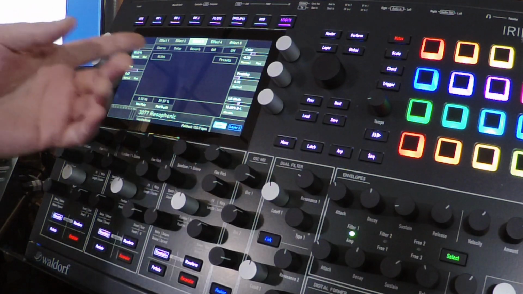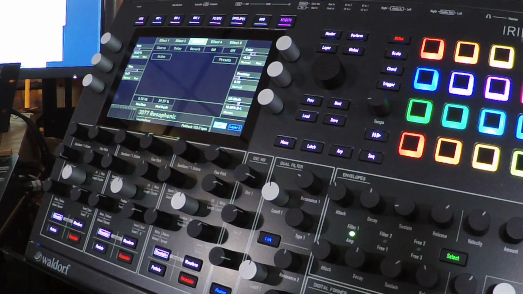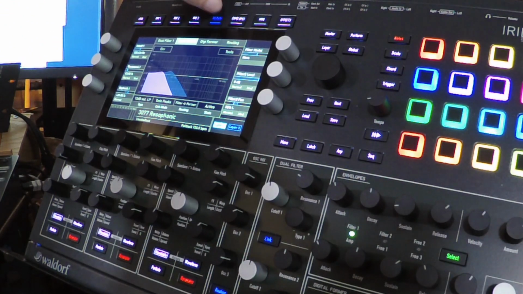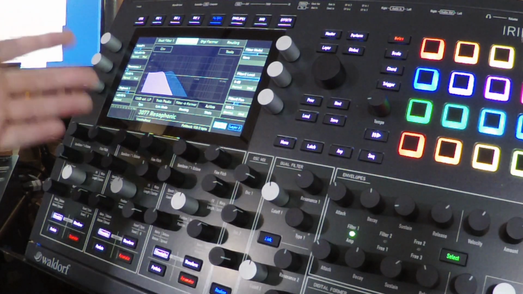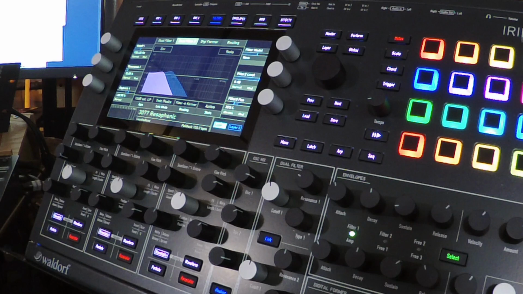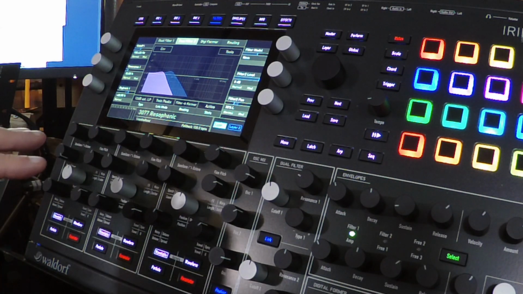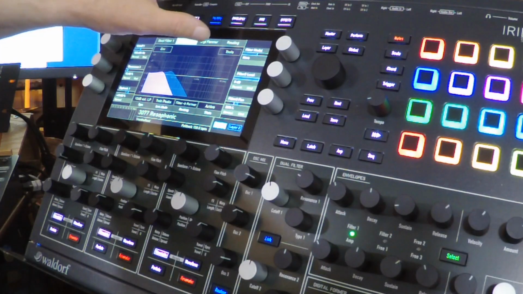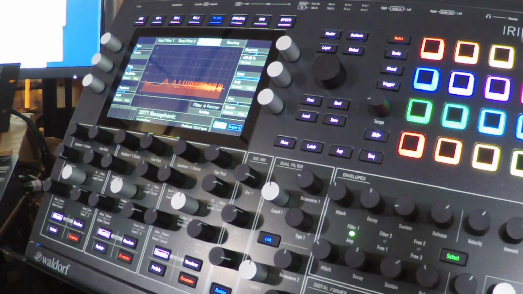So you'll see here with the effects, we have chorus, delay, and reverb. Pretty basic. And then with the filters, we have the dual filters running in twin peaks at 12 dB. And then we have the digital former in a comb filter.